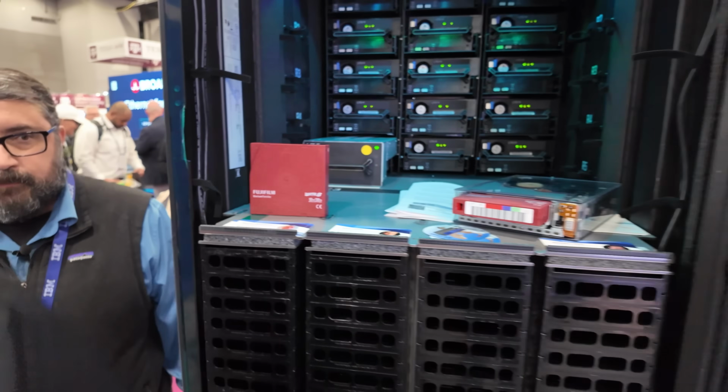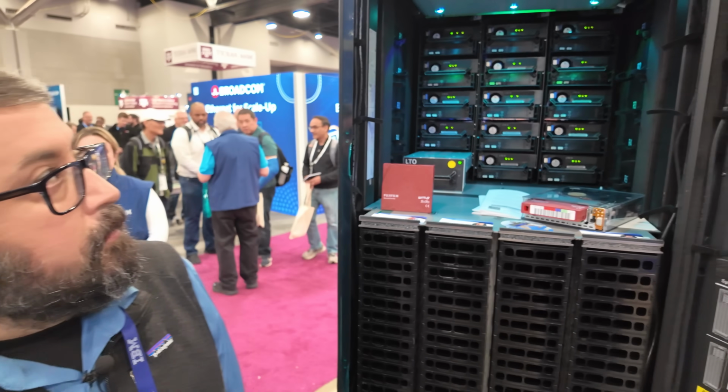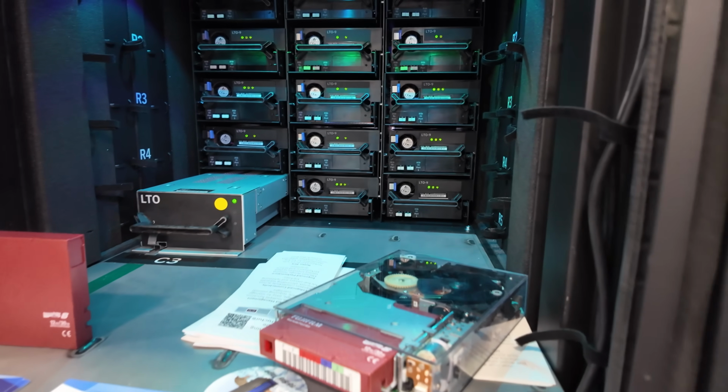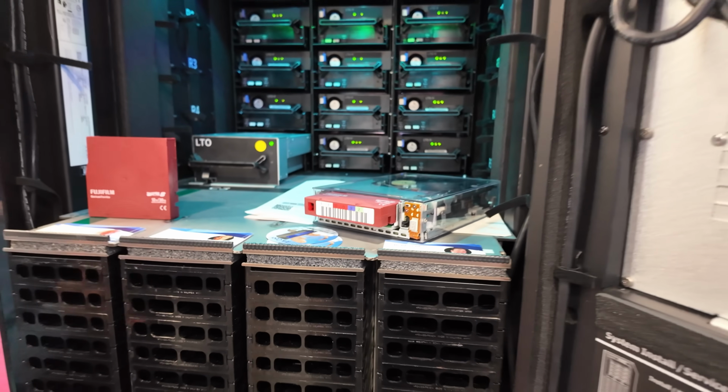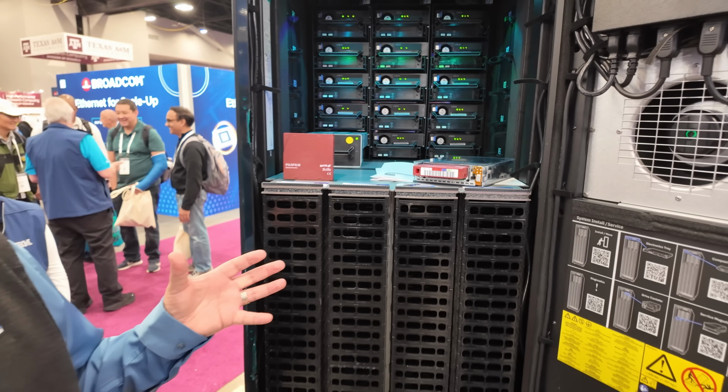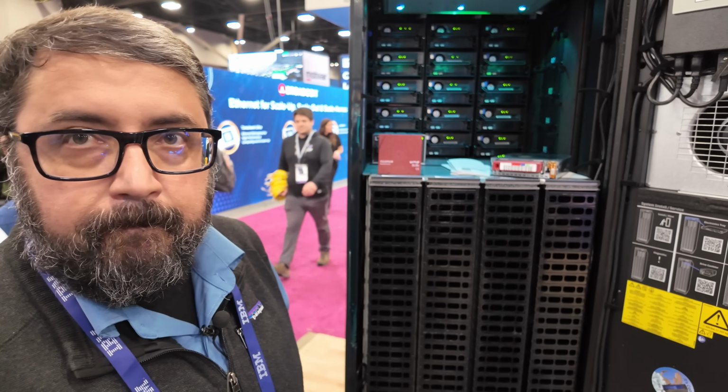Can we look behind? Sure. What do you show there? Reach out to us. So these are a bunch of tapes in there? There are a lot of tapes that we can rack. You can preload all of the tapes before you ship the system.